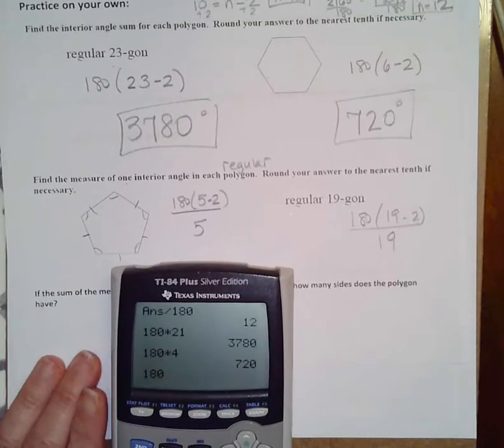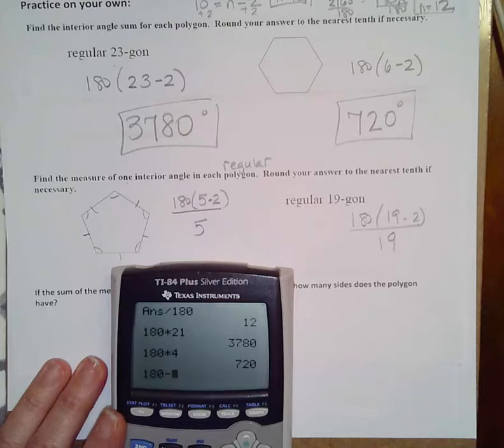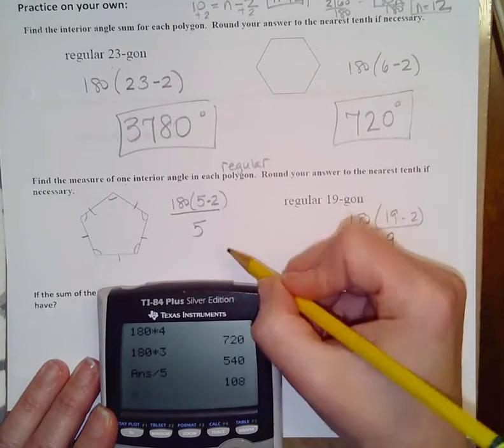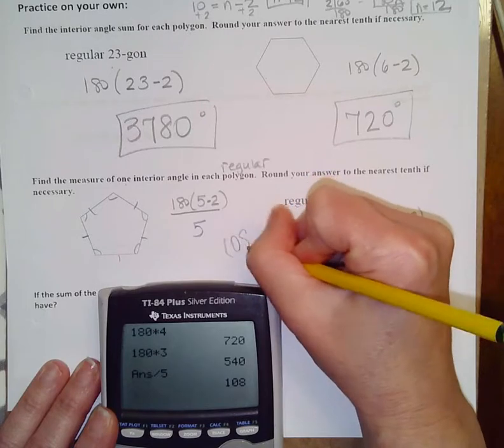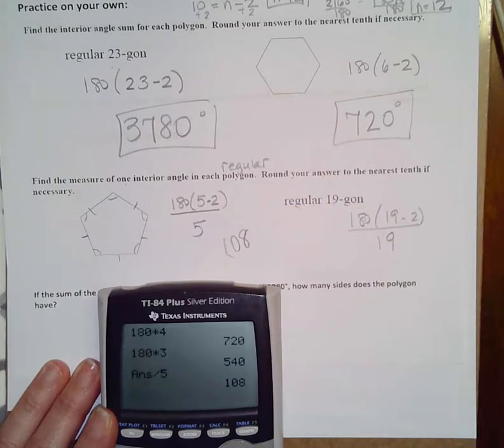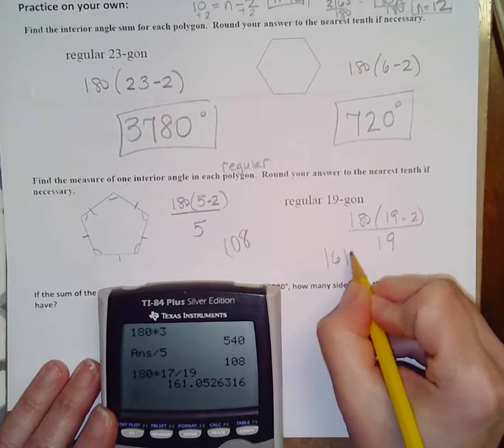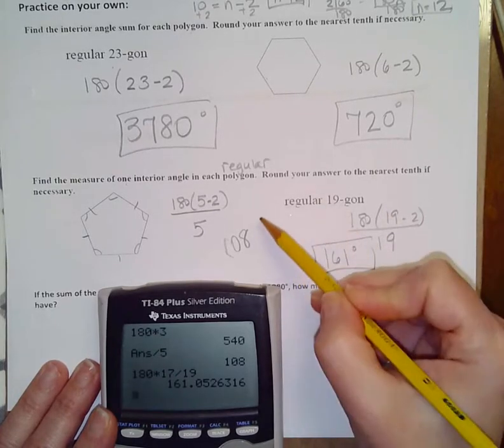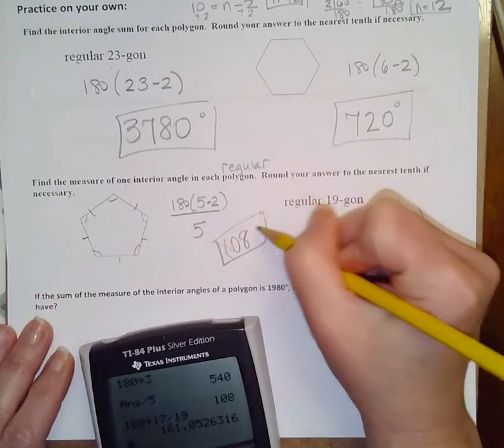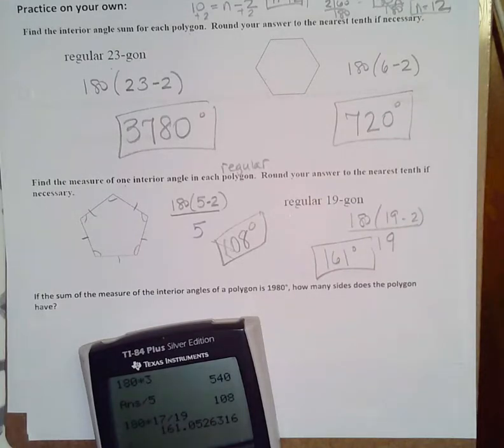180 times 5 minus 2, times 3, divided by 5. 108. And over here, 180 times 17 divided by 19. 161. Oopsie, sorry about that. Okay.